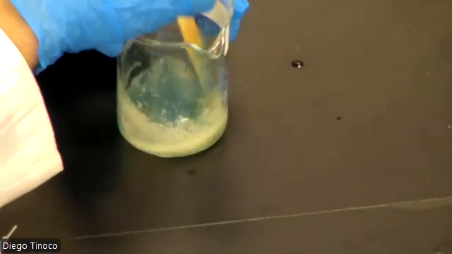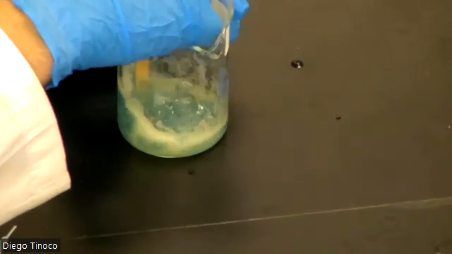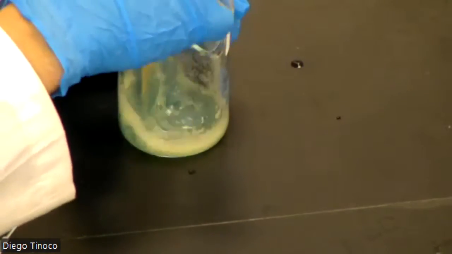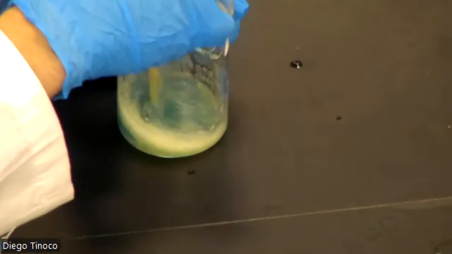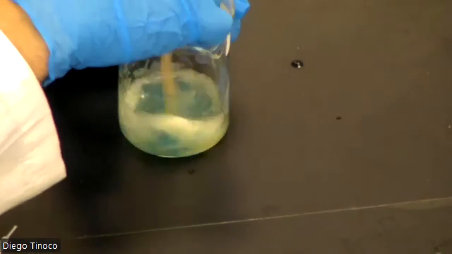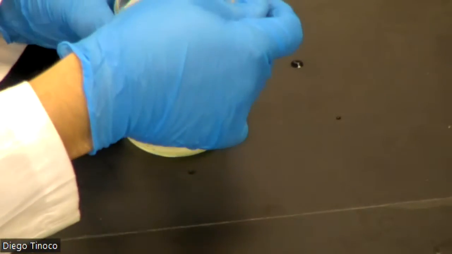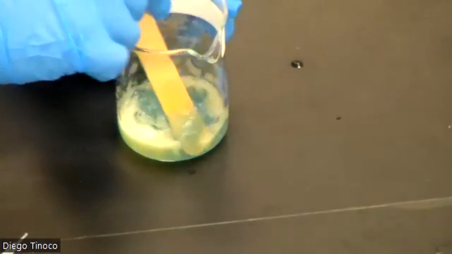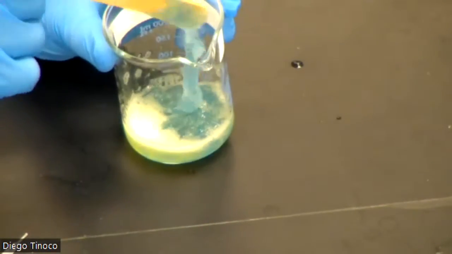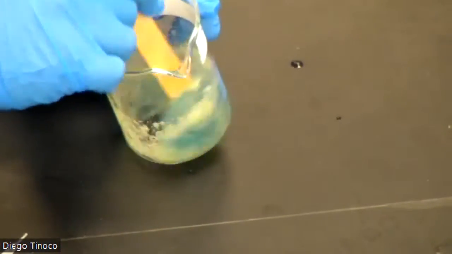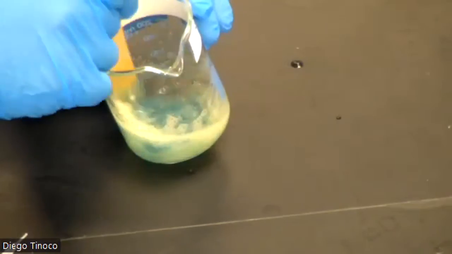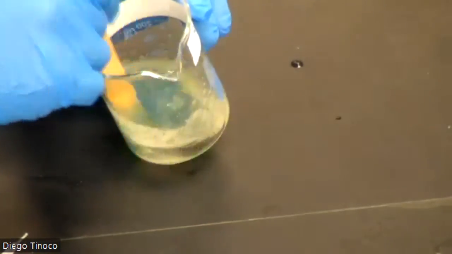Not only can we see a color change, but the properties of our solution are turning back into a more liquid form. We can still see some of the consistency of our acid, but we can clearly see that it is reverting our reaction.